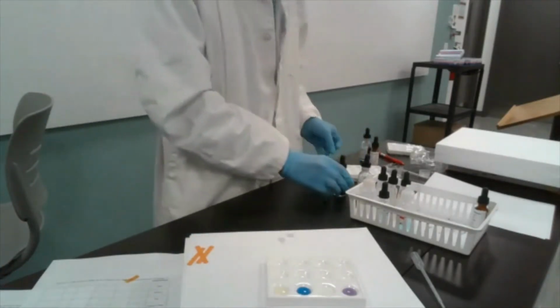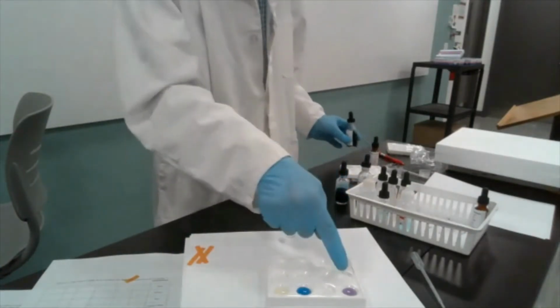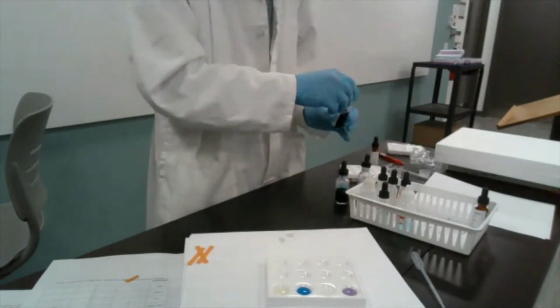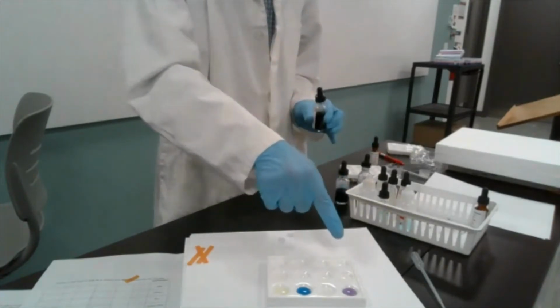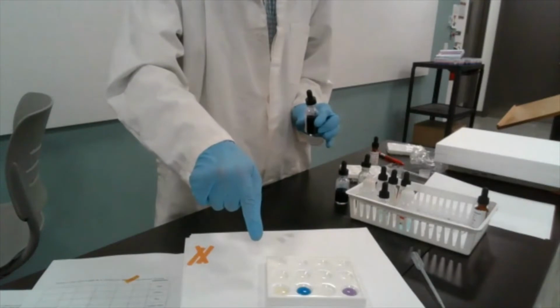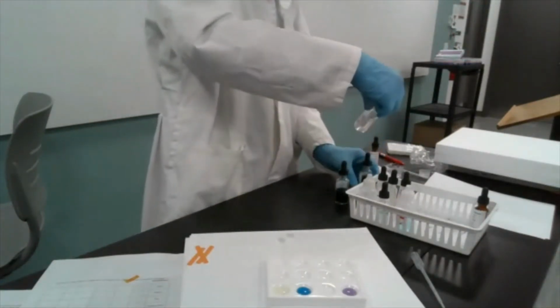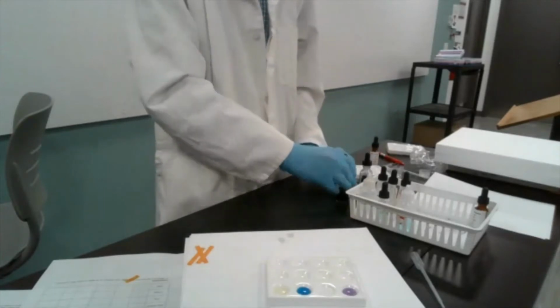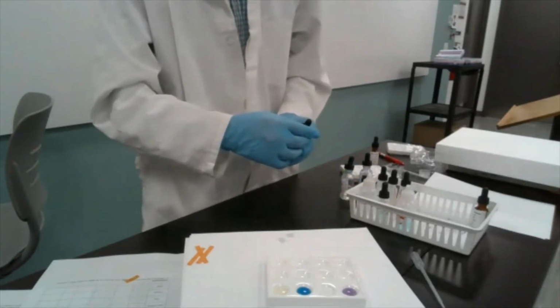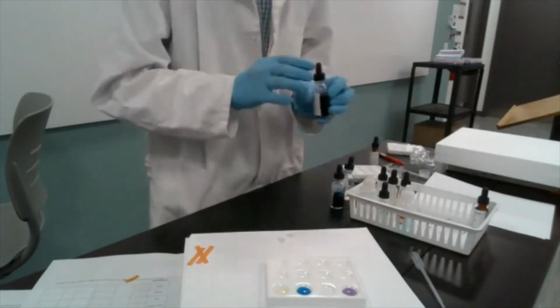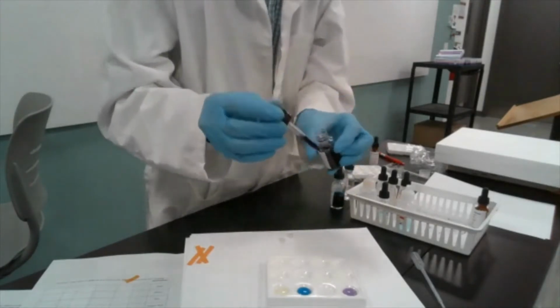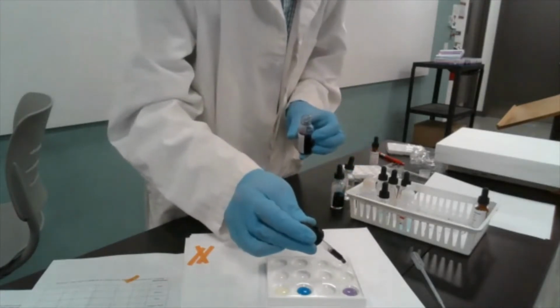I'll do sodium hydroxide next. And then I'm probably going to add everything without commenting, and then we're going to look at all indicators at the same time, just to make sure it doesn't take too long, because I don't know how much time Dan has planned for this.